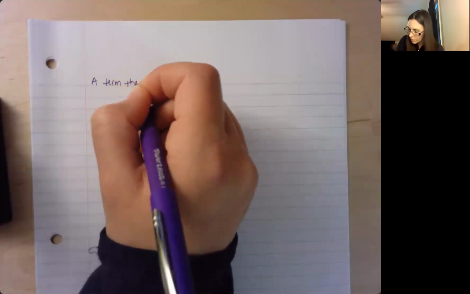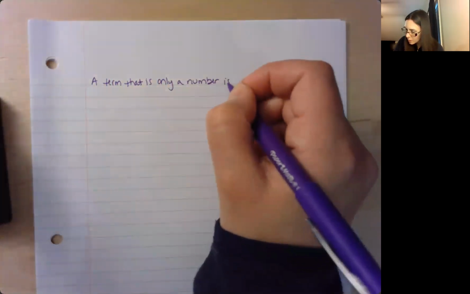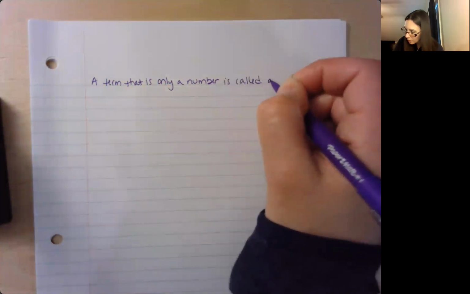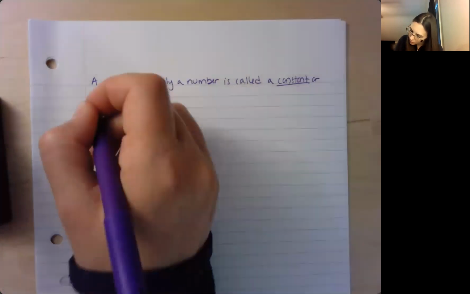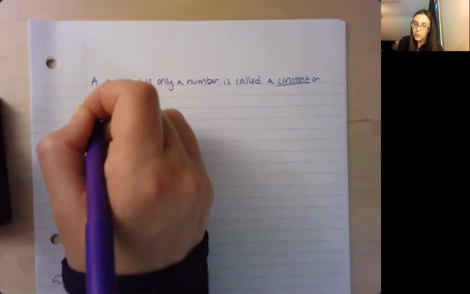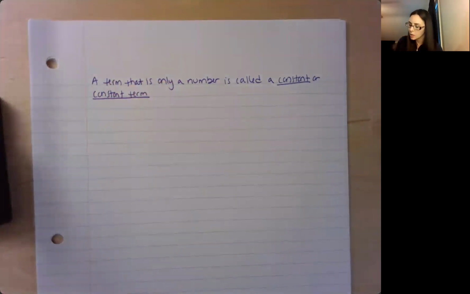Okay, a couple more definitions here. Another definition is a term that is only a number is called a constant or constant term.